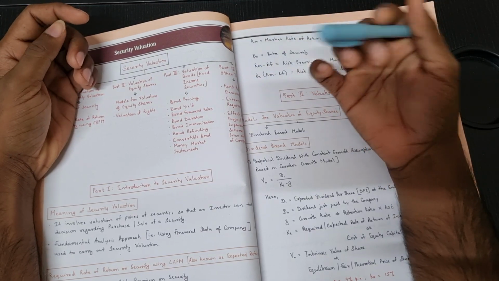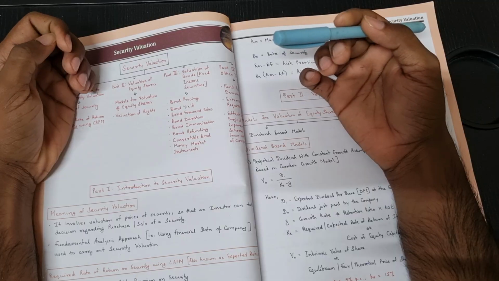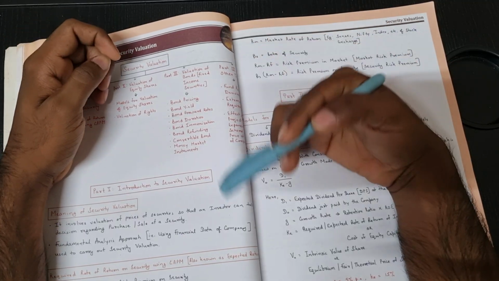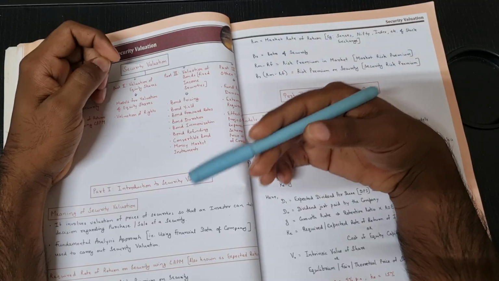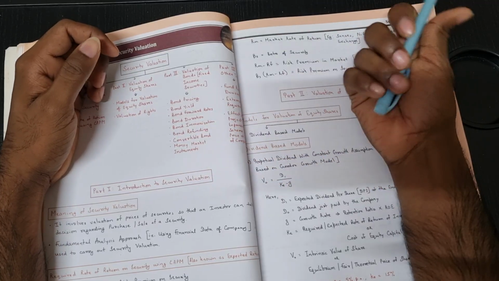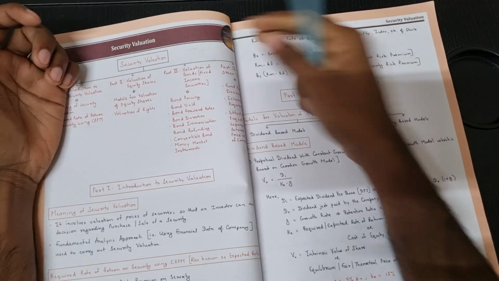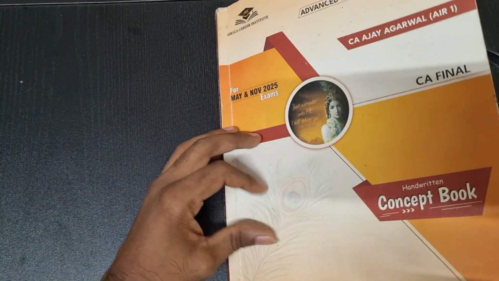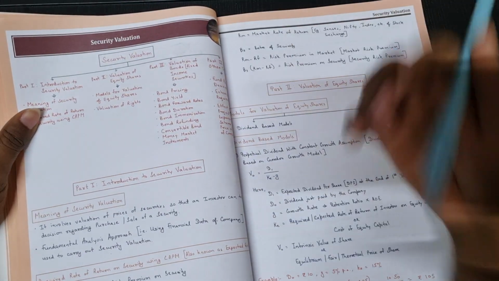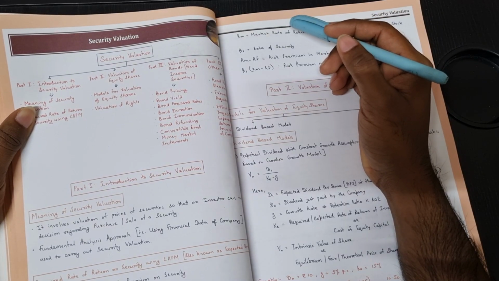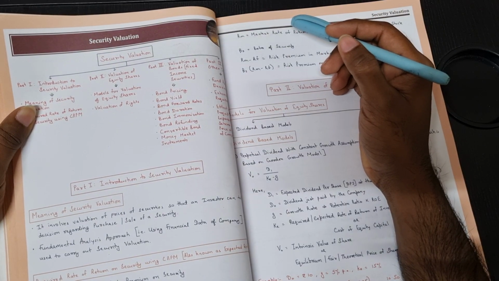A question which is tough, I will solve it by hand, and the questions which are easy, we will just go through or audit from Ajay Agarwal's question bank. Ajay Agarwal's question bank is what we use in this video, and his concept notes is what I'm using for teaching the concepts. You can buy it from his site AIR1CA Career Institute.